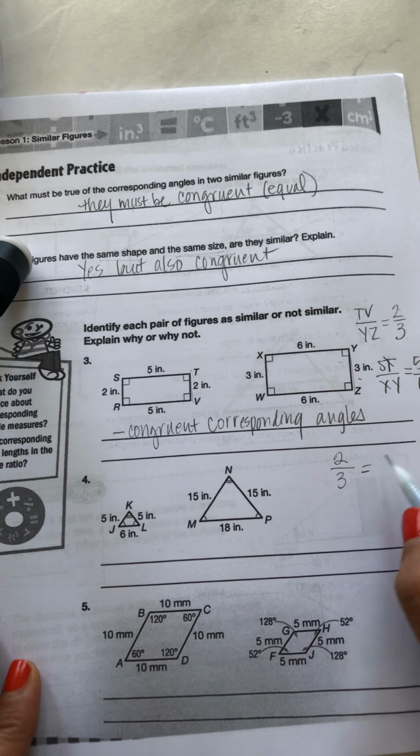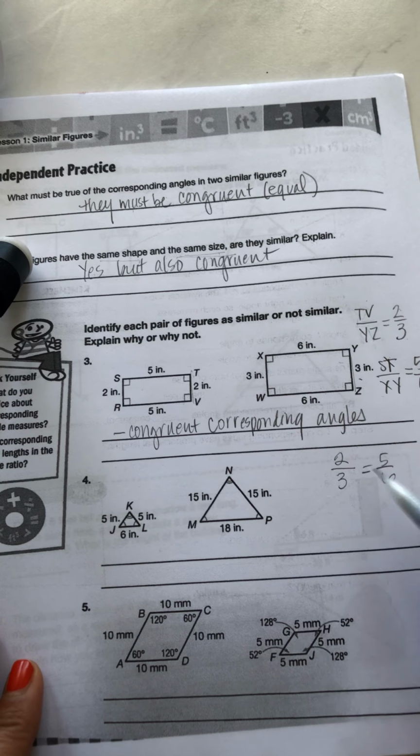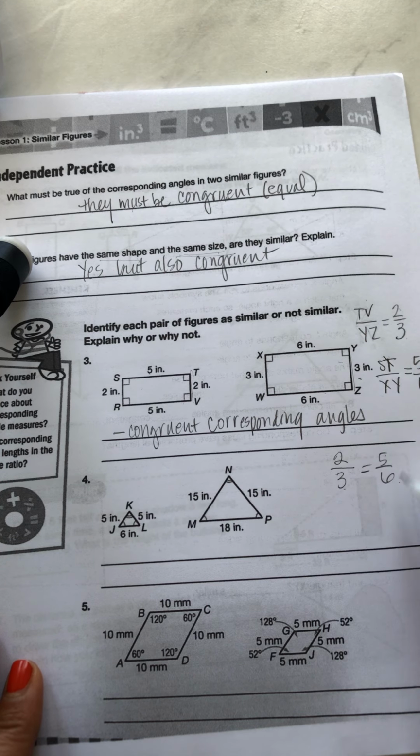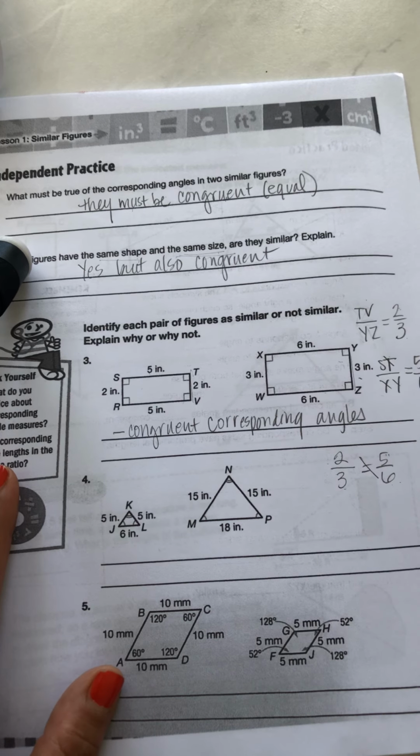So 2/3 does not equal 5/6. I can't do anything to 2/3 to get 5/6. I can't do anything to 5/6 to get 2/3. So that means they are not similar because the sides are not proportional.